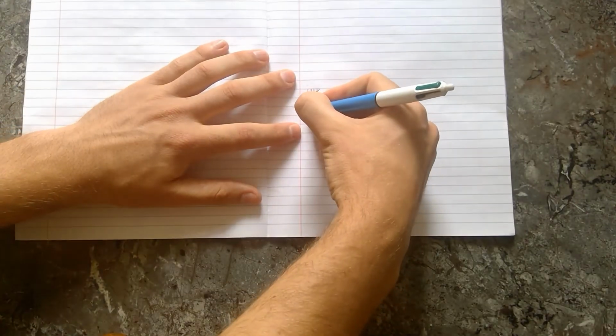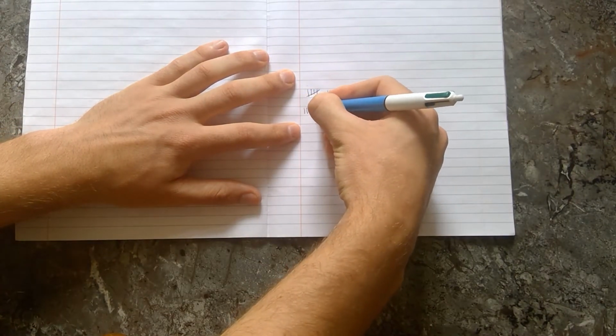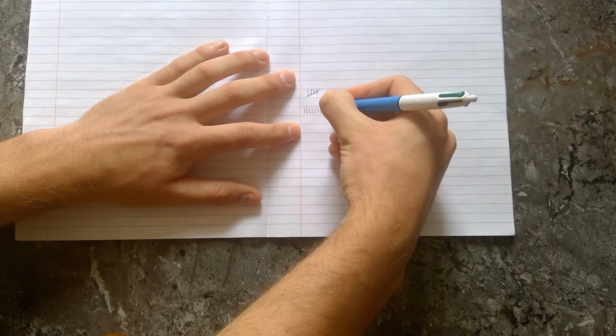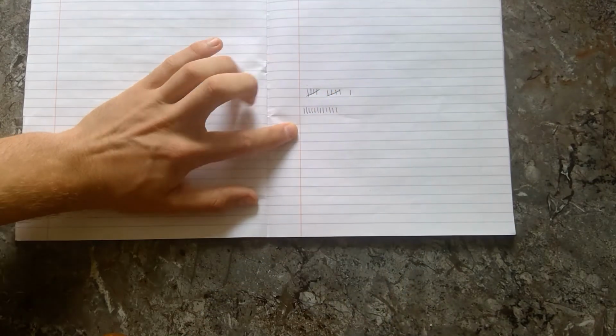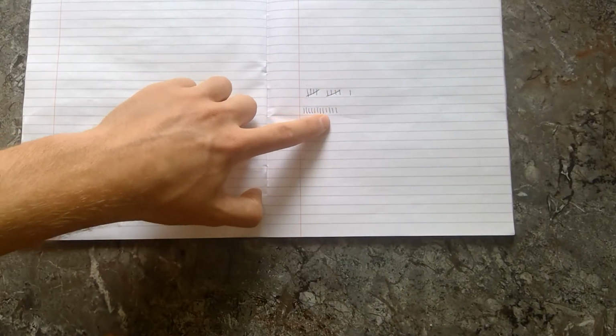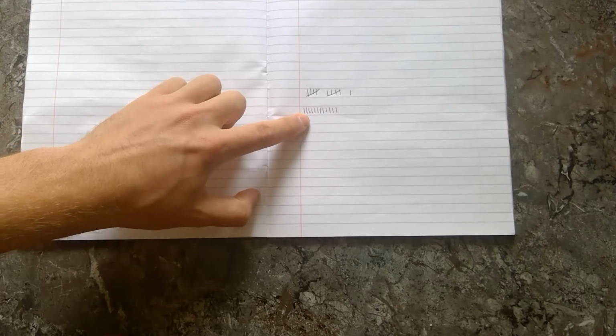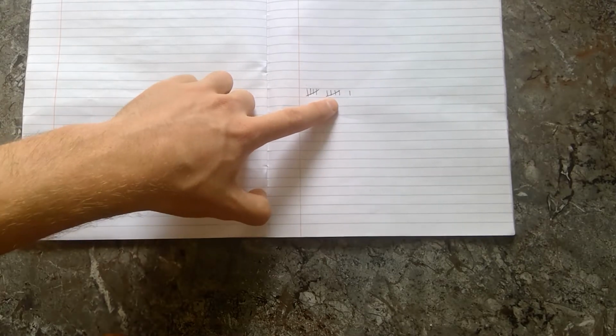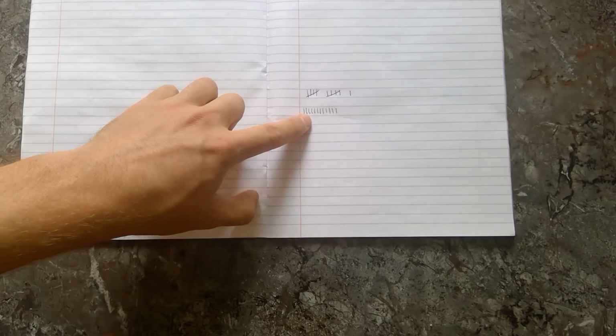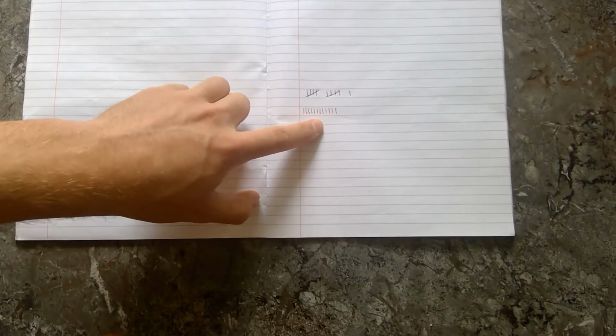If I was to do this, okay, you'd be sitting there for ages trying to work out and probably lose count. So this is why we do this. So 5, 10, 11, instead of doing this, which is a bit messy and you can't see it straight away. That's our tally marks.